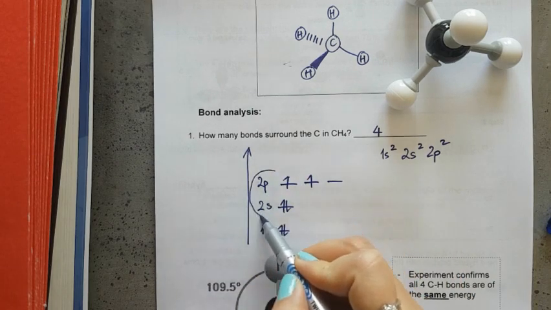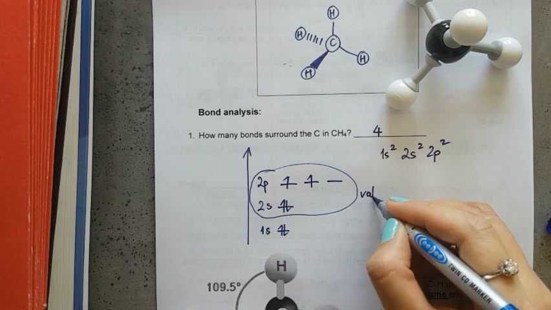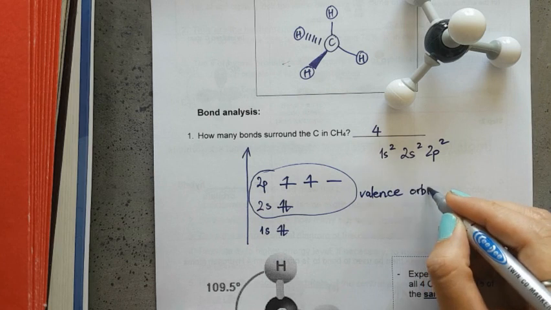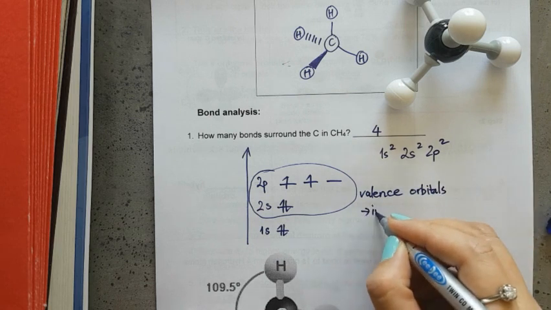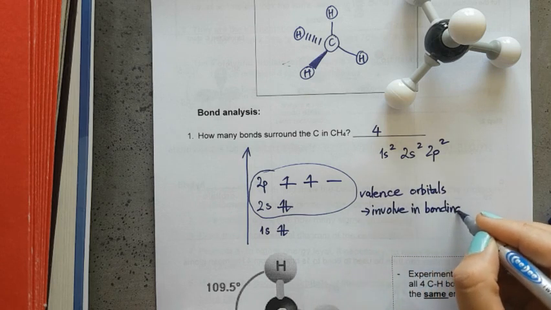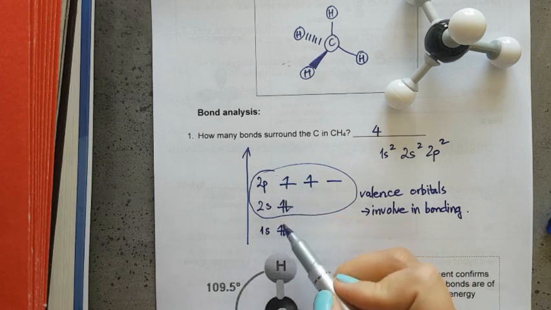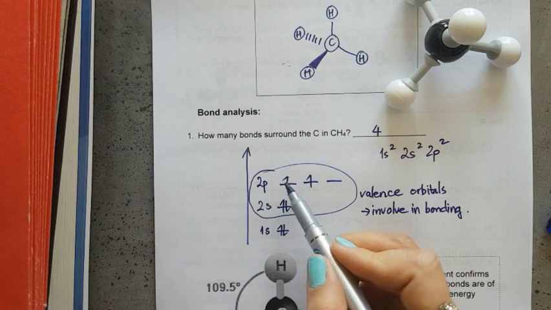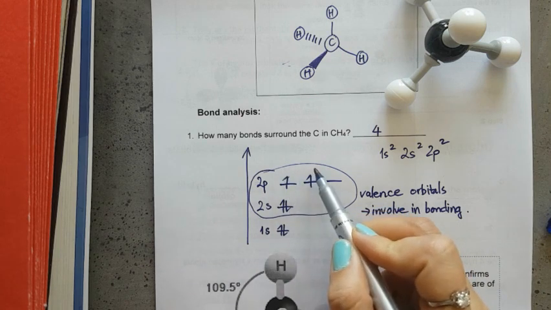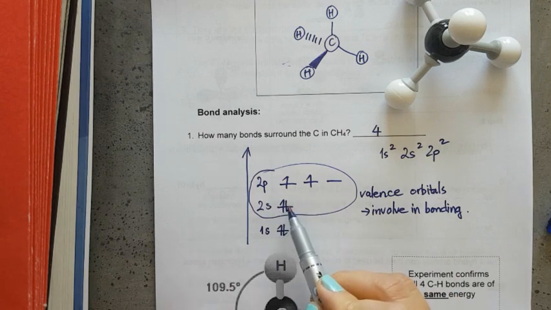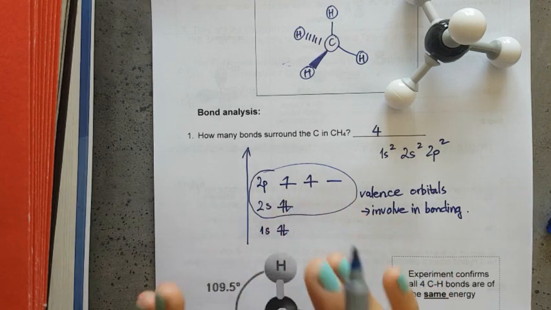And these are the ones that we call, since grade 11, the valence electrons or orbitals. And these are the ones that are involved in bonding. Okay. So now we've learned from the valence bond theory that in order to form a bond, the condition is that you have to have a half-filled orbital. So this is ideal to overlap with another electron from another atom, such as hydrogen or fluorine, for example. So having something doubled up like this is not ideal to form a bond because they're already paired.